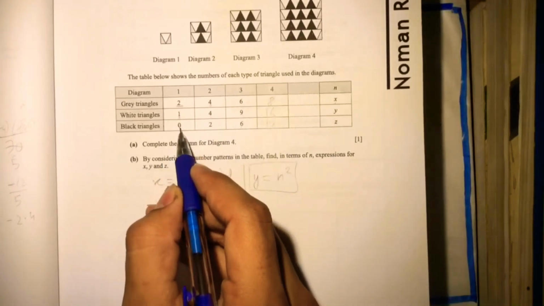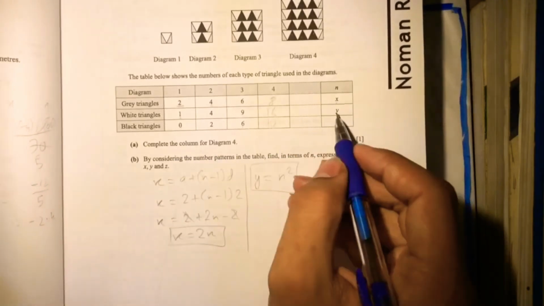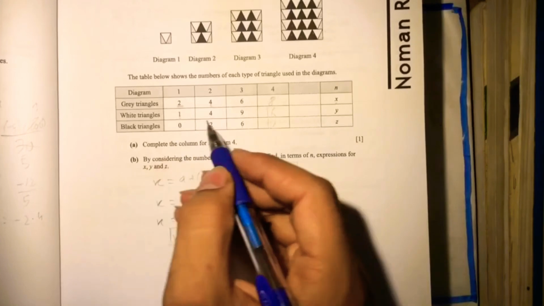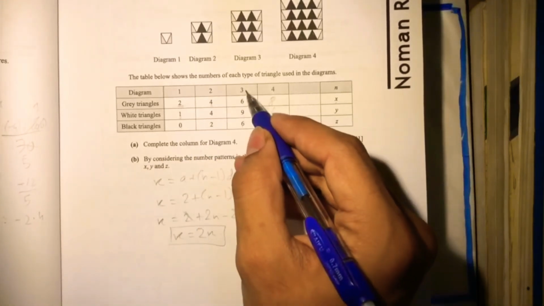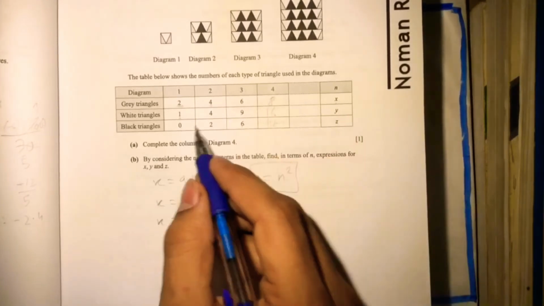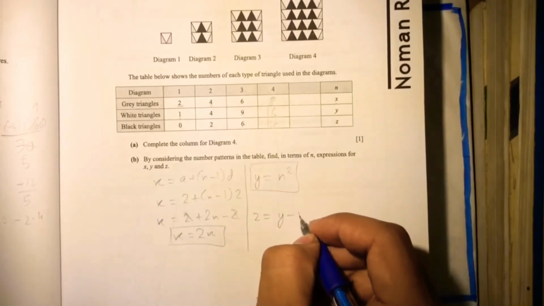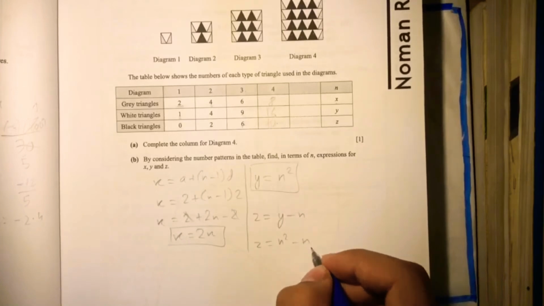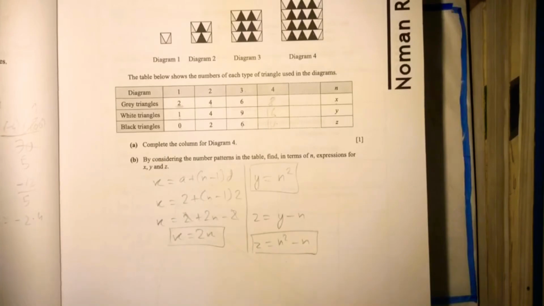that the number of black triangles is y minus n. Like 1 minus 1 is 0, 4 minus 2 is 2, 9 minus 3 is 6, 16 minus 4 is 12. So we can say that z is equal to y minus n. y is n squared, so z is equal to n squared minus n.